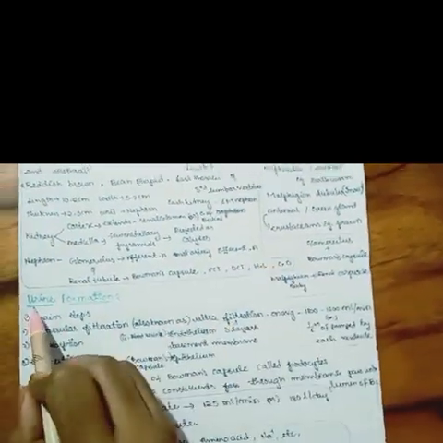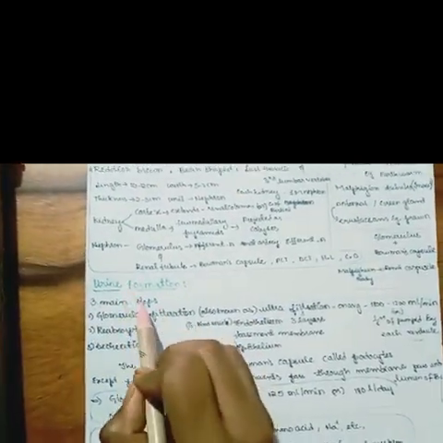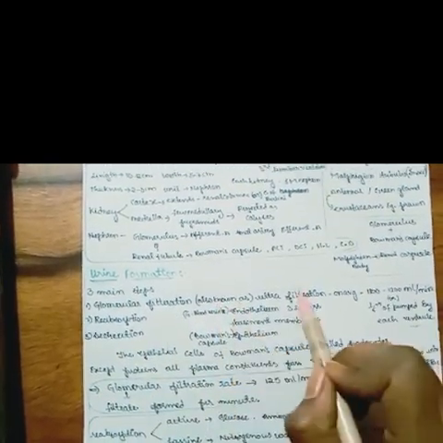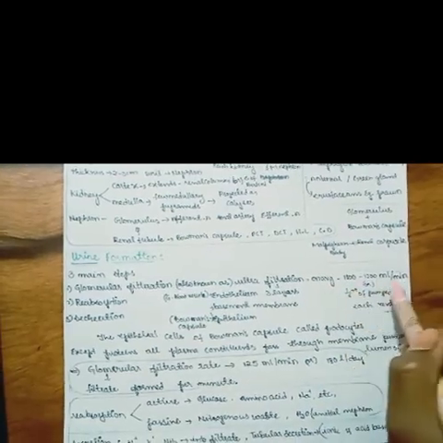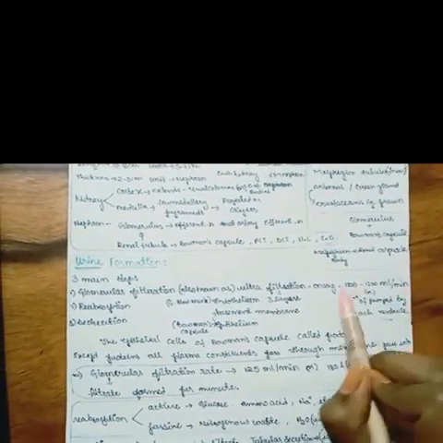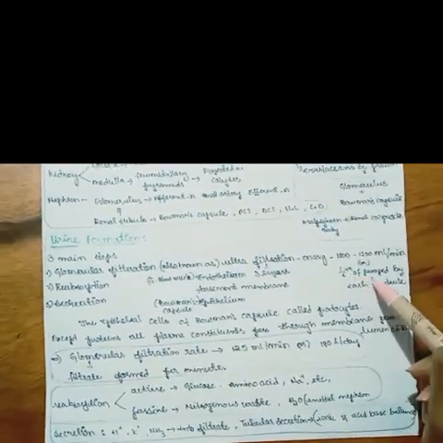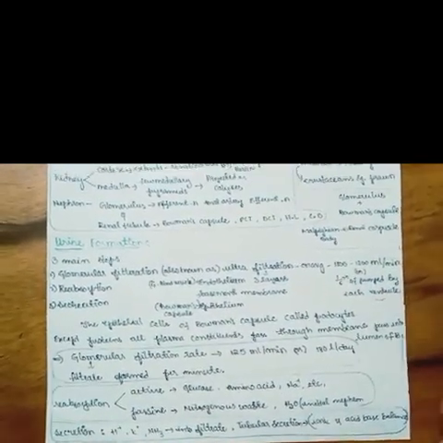And here next is urine formation. 3 main steps are present in urine formation. Glomerular filtration is also known as ultrafiltration. On average, 1100 to 1200 milliliters per minute is filtered, which is 1/5 part of the blood pumped out by each ventricle per minute.